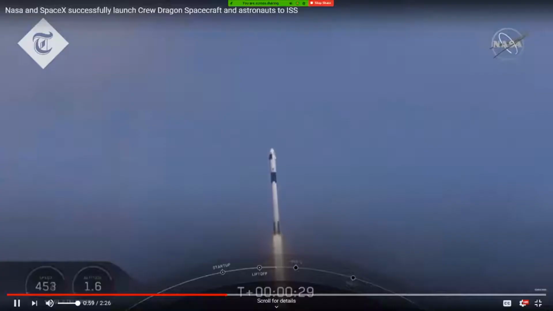You want to pay attention to the right bottom corner here, on the speed. You can see the speed is increasing, so that means there's acceleration.